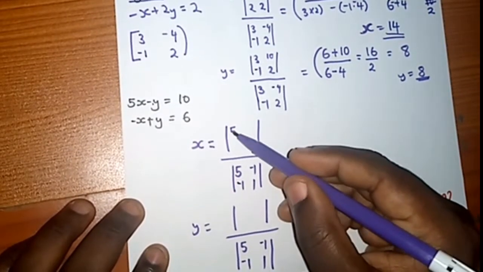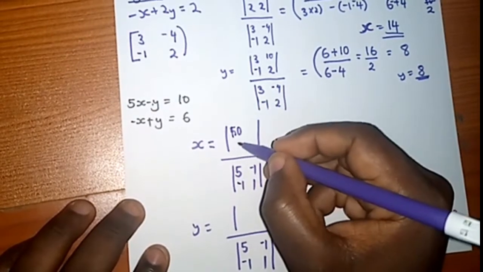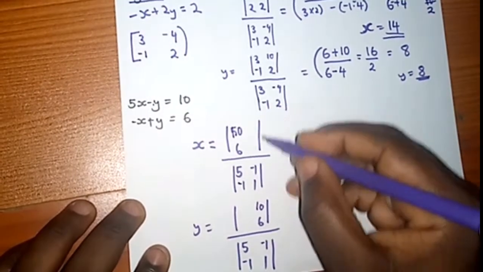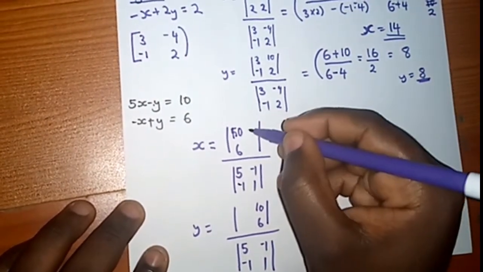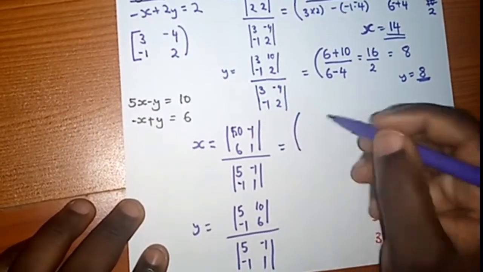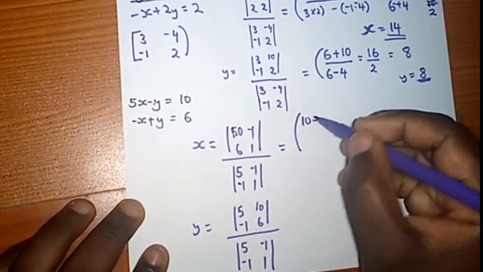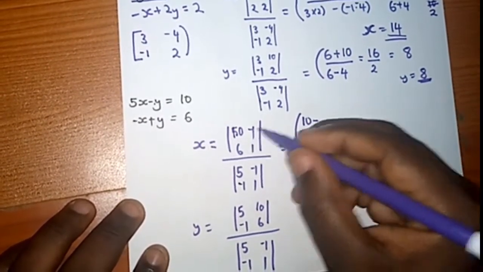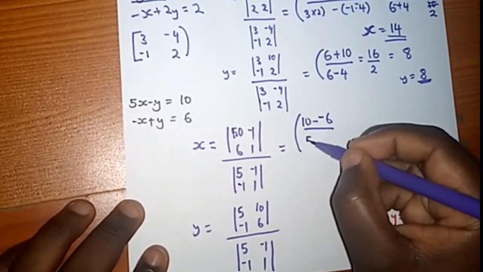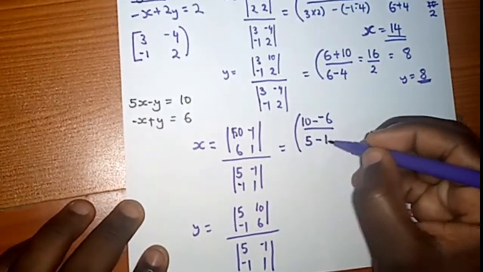So this upper part, the value for x, I write here 10 and 6. So for the y part, I write here 10 and 6. For the remaining part, I write the numbers which are down here, negative 1, 1, then here 5, negative 1. So 10 times 1, which is 10, minus 6 times negative 1, which is negative 6, out of 5 times 1, which is 5, minus negative 1 times negative 1, which becomes a positive, which is 1.